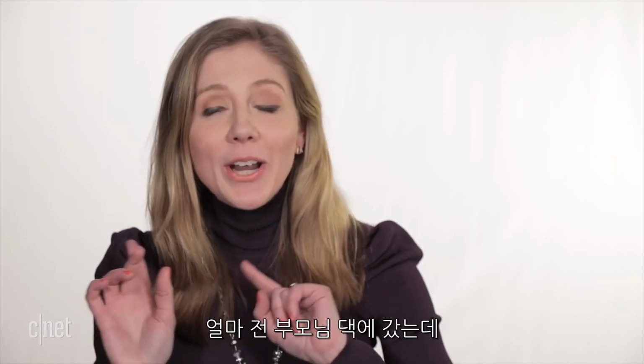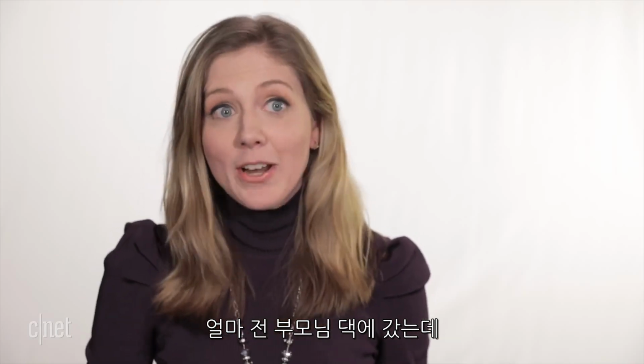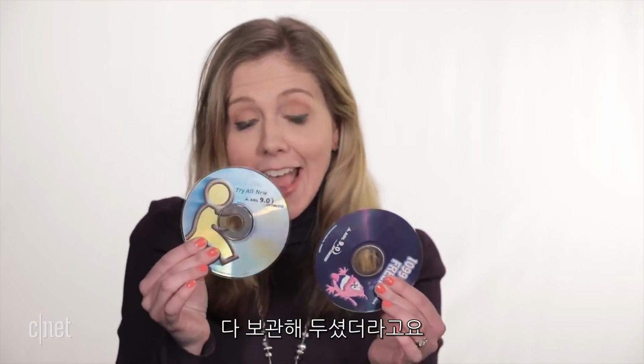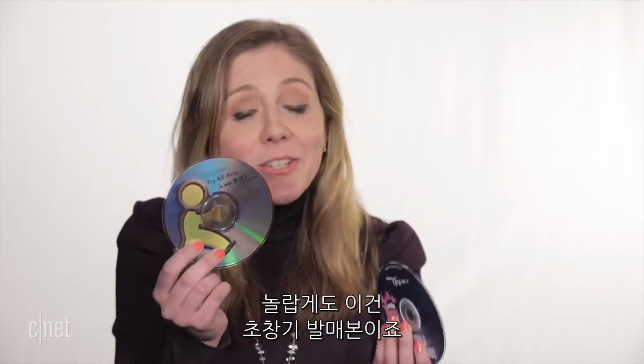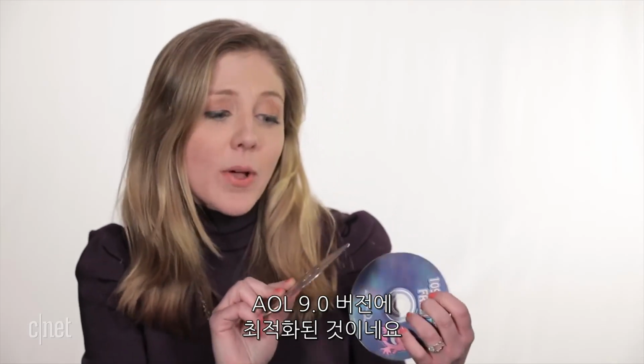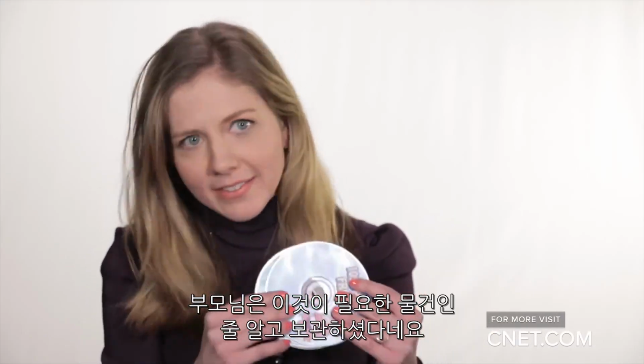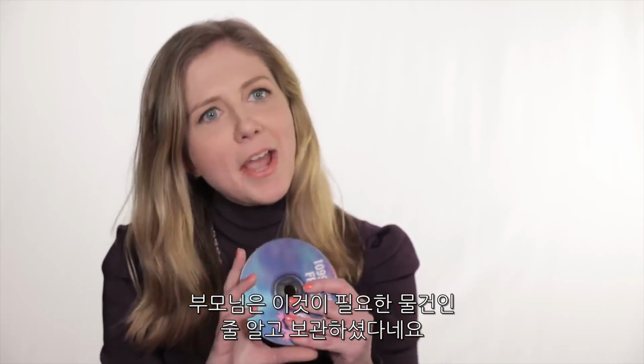Yeah, no good. When I just recently went to visit my parents, I found old AOL CDs. They kept them. They kept their AOL CDs. It's crazy. I mean, this is one of the older ones. It's AOL 9.0 optimized, and I bless my parents' hearts that they thought that they may need this, and they kept it.